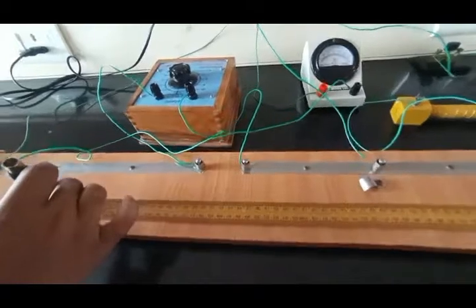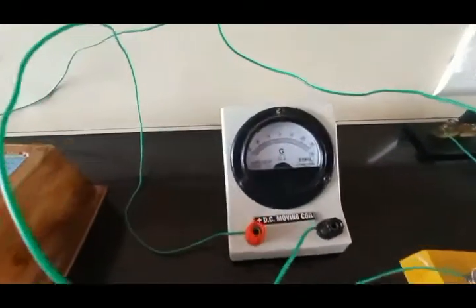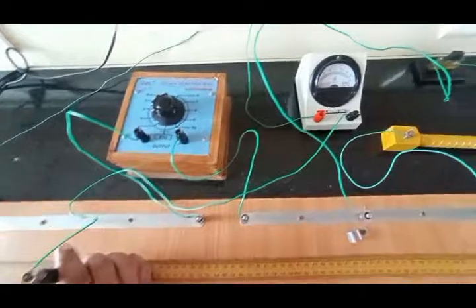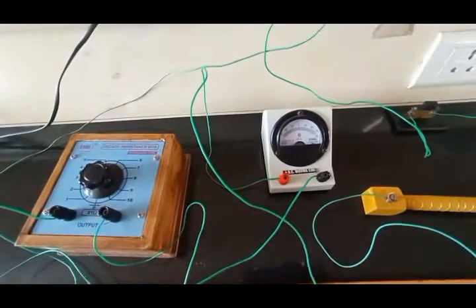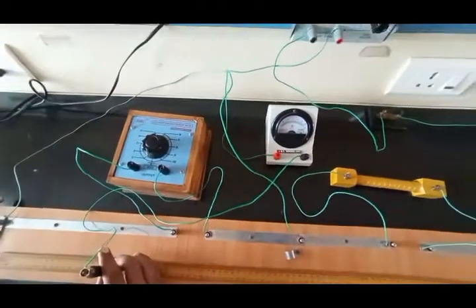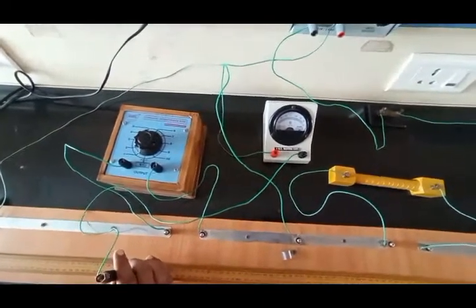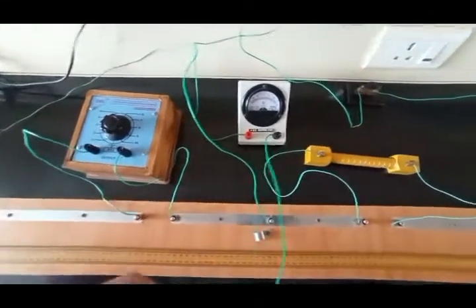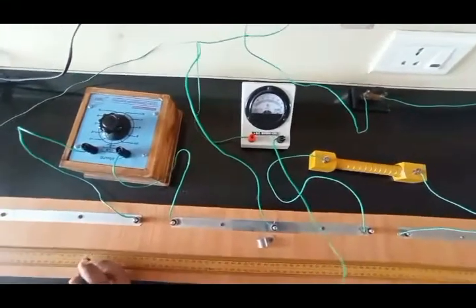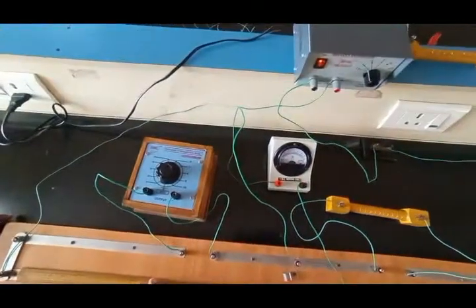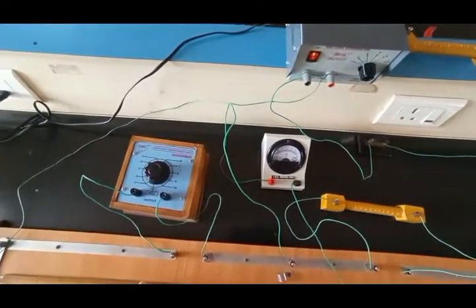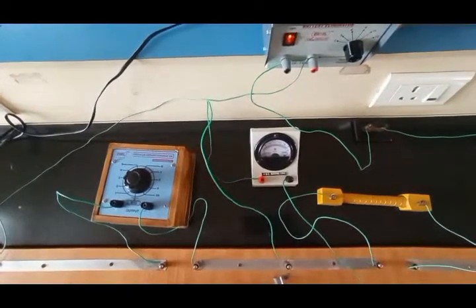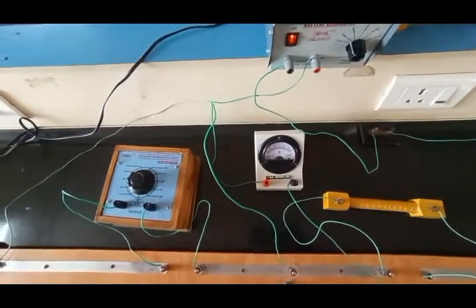Since the resistance has changed, there will be deflection at some other point. So we have to calculate what that point is. The experiment has to be repeated for 6 readings.